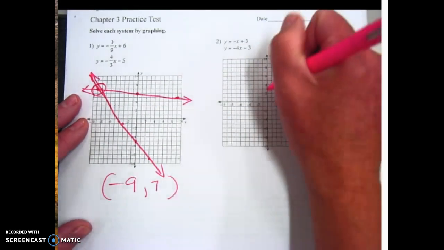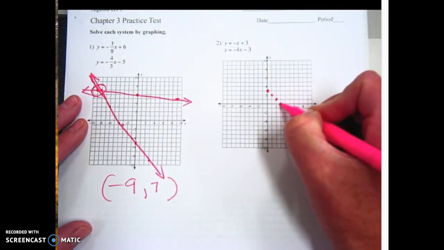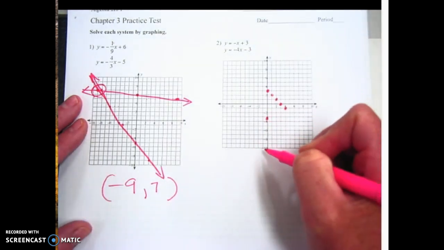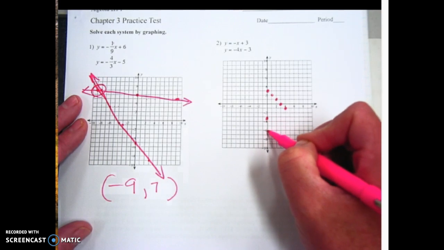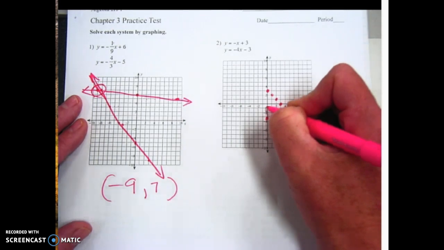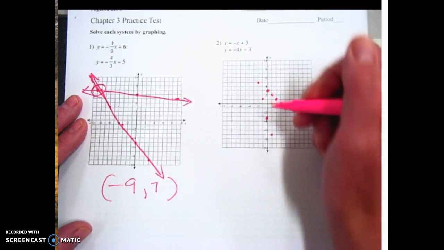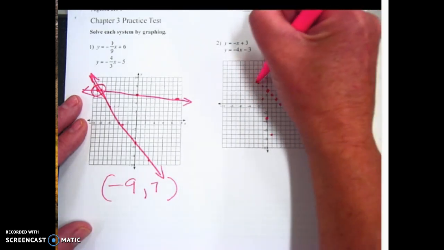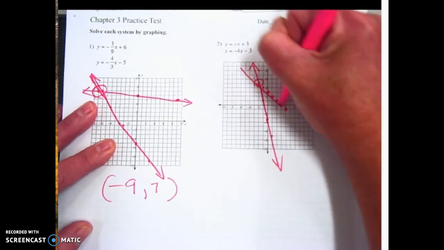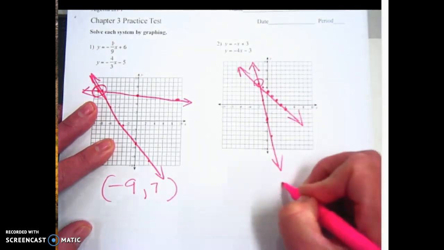Problem number 2 crosses the y-axis at +3, has a slope of down 1 over 1. So I go this way. The line's going like that. The second line crosses the y-axis at -3, has a slope of -4 over 1. 1, 2, 3, 4 over 1. If I keep going this way, they're going to get farther apart. So instead, I'm going to go up 4 and backwards 1, up 4, backwards 1. And if I continue this line this way, they're going to intersect right here. That intersection point is at -2, +5.